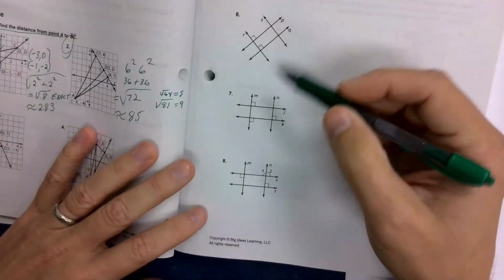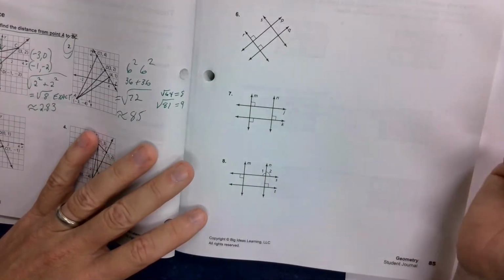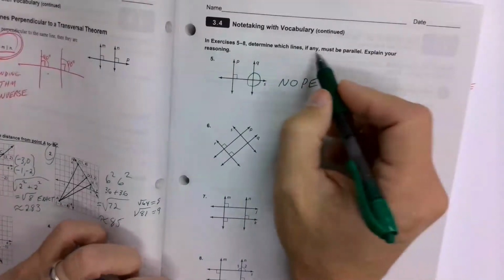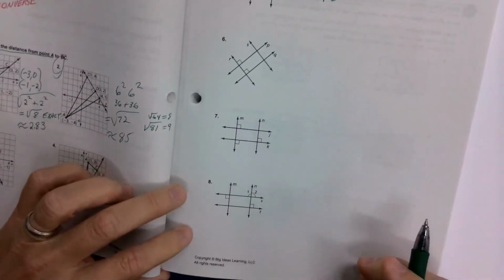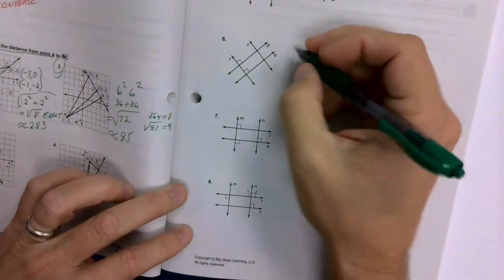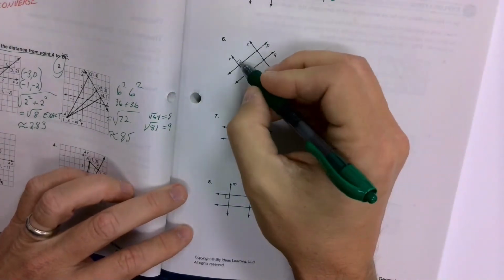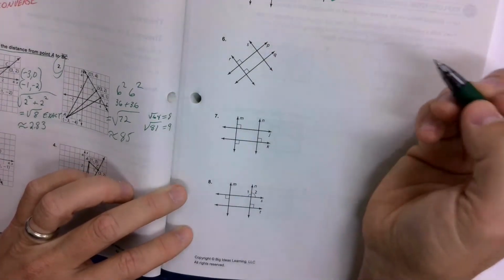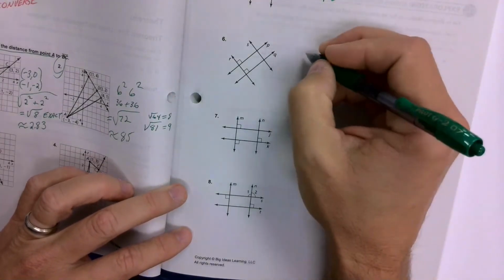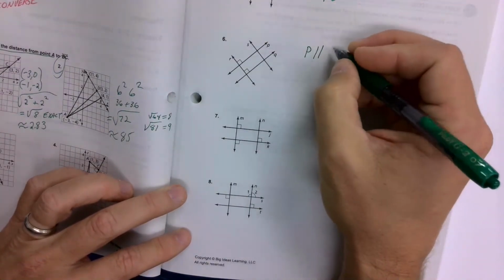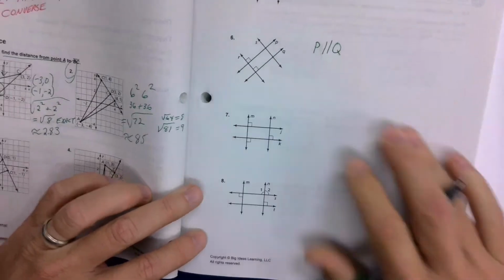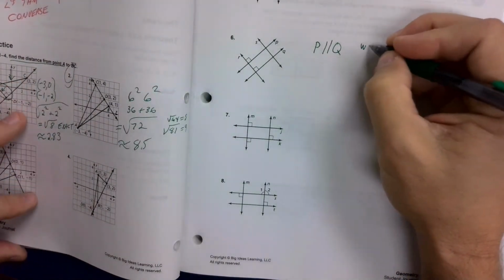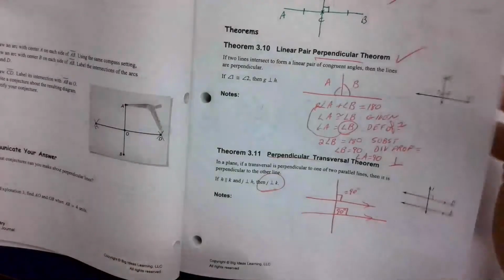Okay, this one over here. Can I prove any of these lines must be parallel? Again, that's what we're asking for. Must be parallel. Okay, so hopefully you did this and you went, oh, look, that's perpendicular and that's perpendicular. Yeah. So that means P must be parallel to Q. And you're like, well, why? Well, look, right over here.